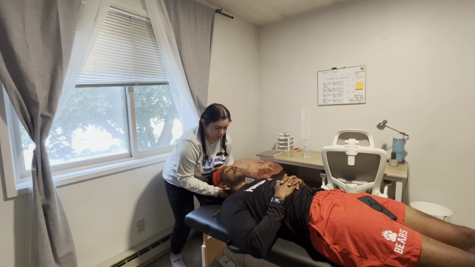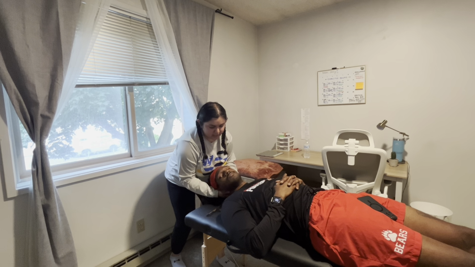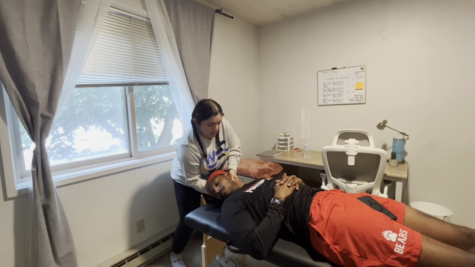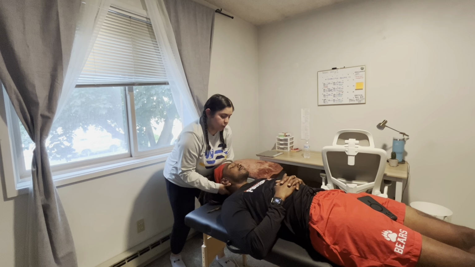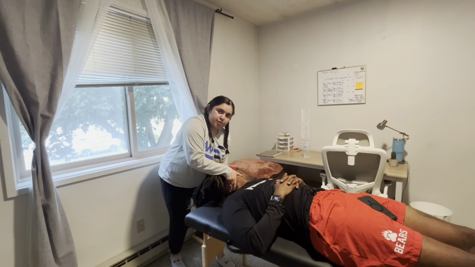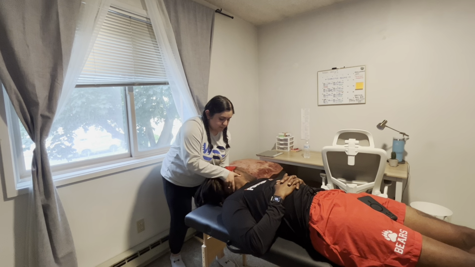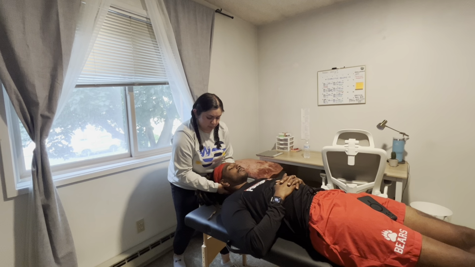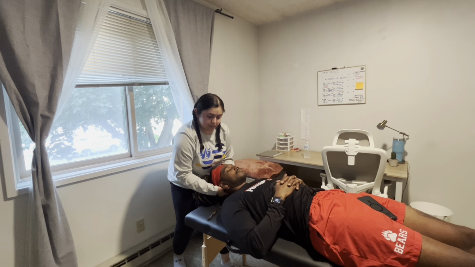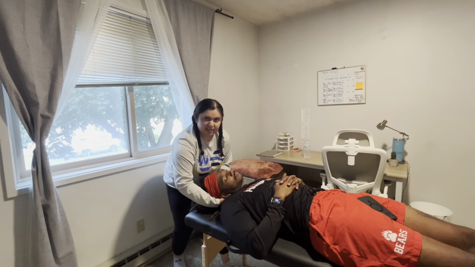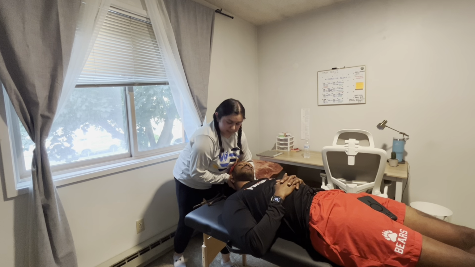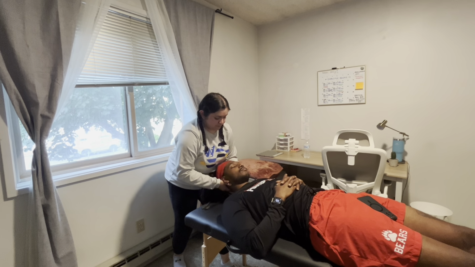And then here I'll have you go ahead and turn to the right as far as you comfortably can, adding overpressure into cervical rotation. Then we will do the same thing, looking towards your left, adding overpressure again to cervical rotation. And we'll bring it back to neutral, and then here I'll ask the patient to go ahead and bring your ear towards your shoulder into lateral flexion, and then adding the overpressure there. Same thing on your left side, bringing your ear towards your shoulder into lateral flexion, adding the overpressure there.